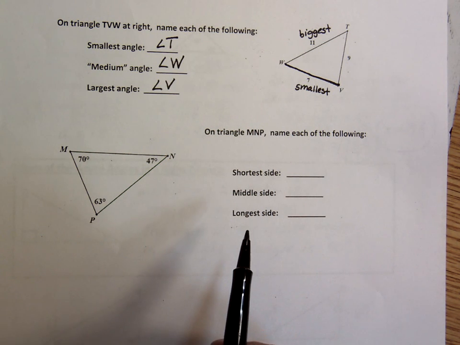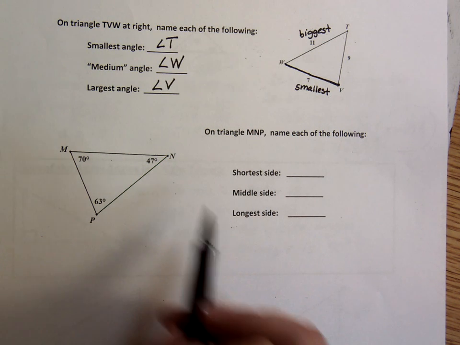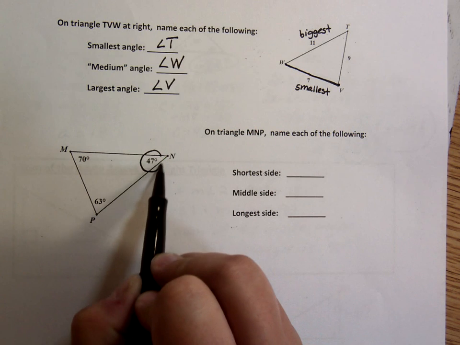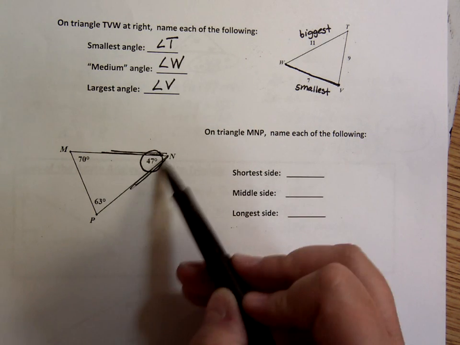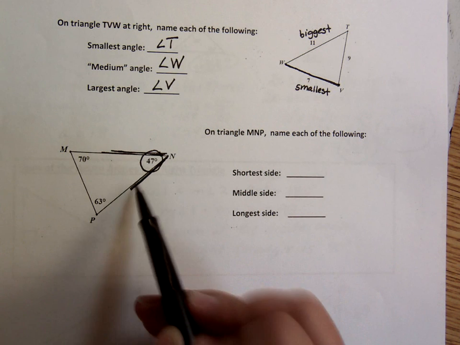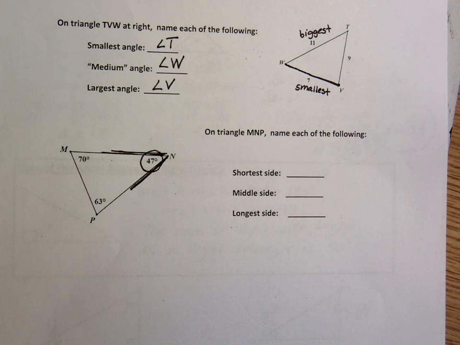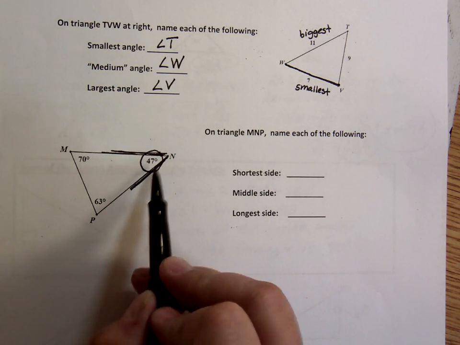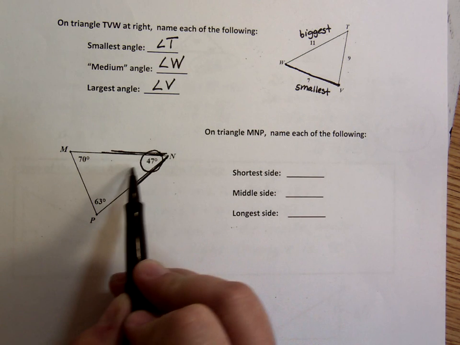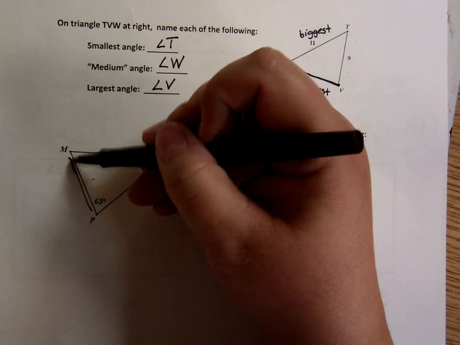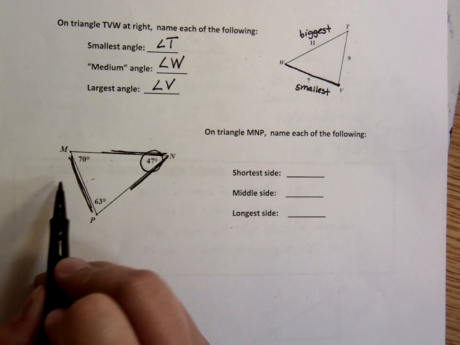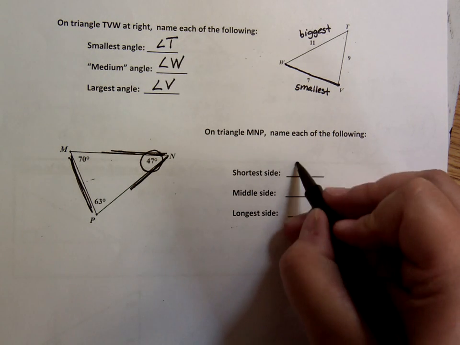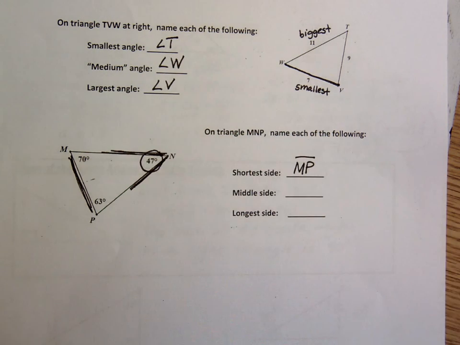So the first thing I have to do is figure out where the smallest angle is. Here's the smallest angle. Okay, so that's this angle made from these two sides. So the side opposite it or across from it would be the side that doesn't help make the angle. This one over here. All the way across the triangle, this side right here is opposite from 47. So this has to be the shortest side. So MP is the shortest side because it's across from the 47-degree angle, which is the smallest angle.